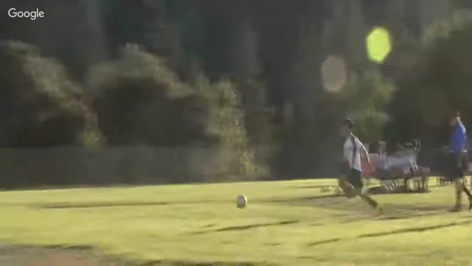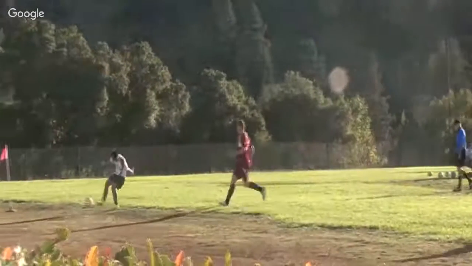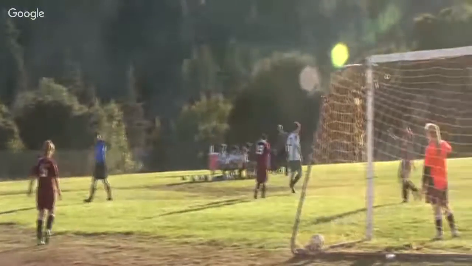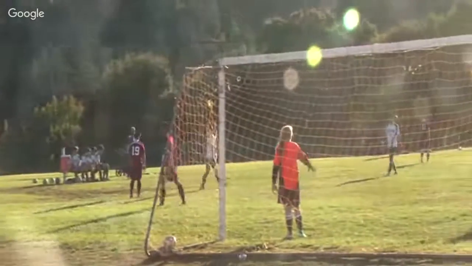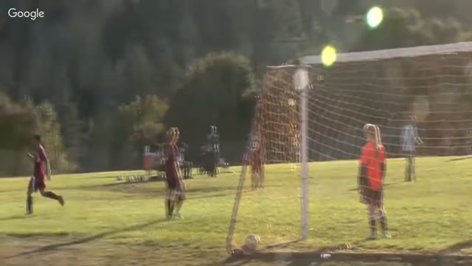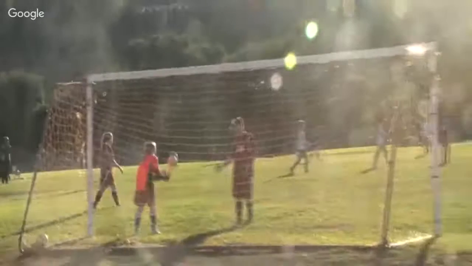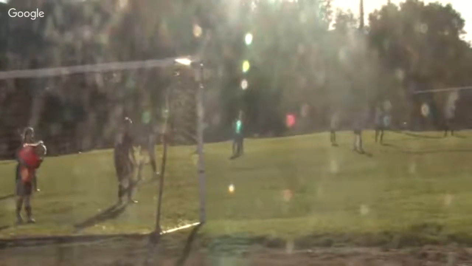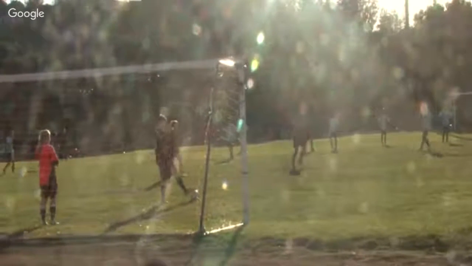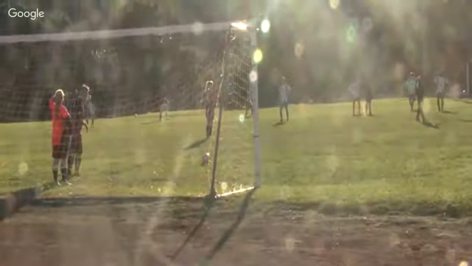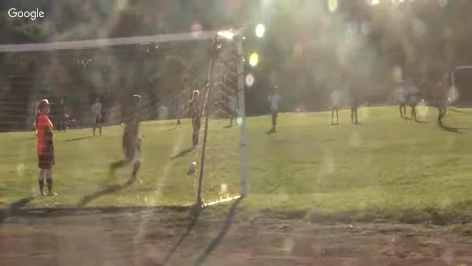Some nice passing by Rio Lindo. Gets it up to the corner. Jonathan Chung is there, tries to save it. That's a part of the field right where the grass meets the dirt, so it takes some tricky bounces around there. It's a little hard to save. Unfortunately, he was unable to save it. Ball goes out of bounds. Now we have a corner kick, Napa Christian.